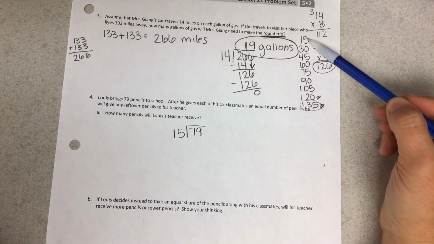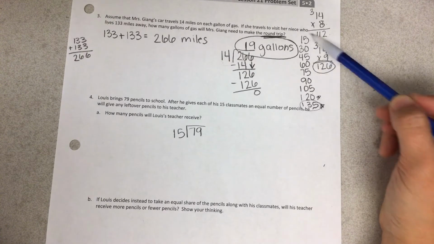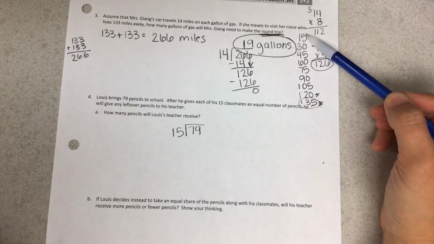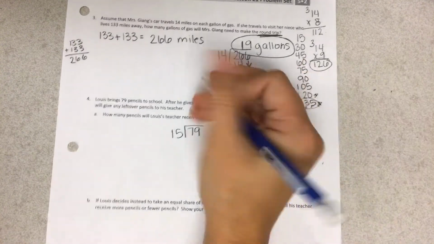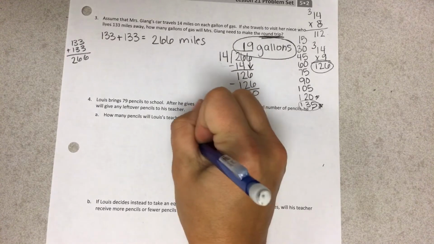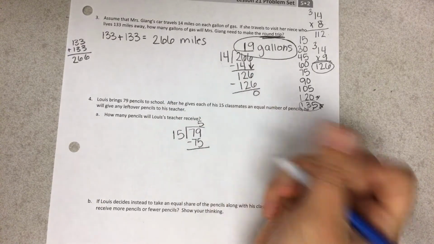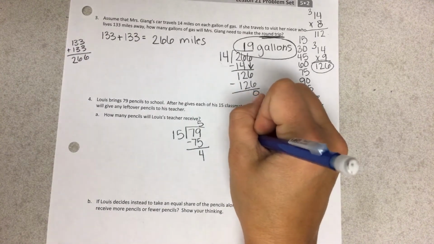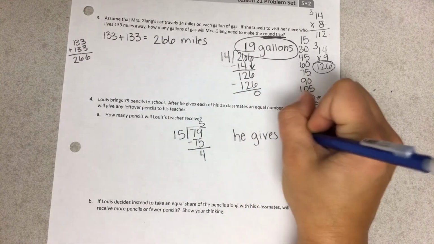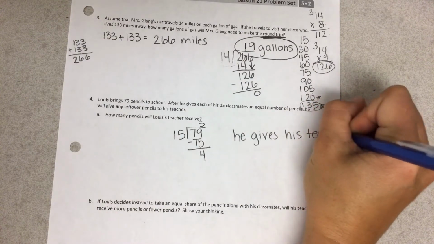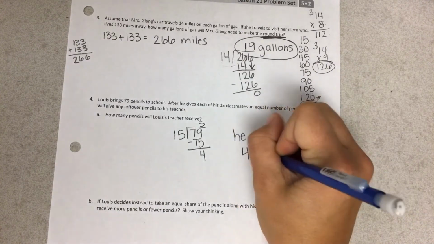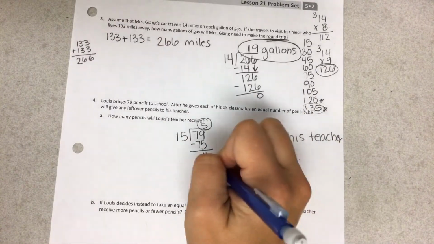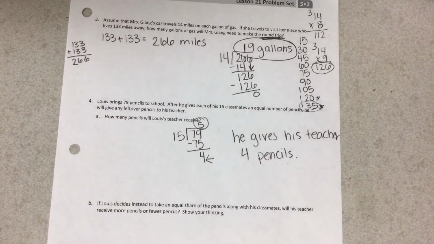So I'm going to take a look and I don't even have to multiply this out because it's 15. 75 is the closest. So I've got 1, 2, 3, 4, 5. So I'm going to do 79 minus 75 because 5 times 15 is 75. I'm going to get 4 left over. So he gives his teacher 4 pencils because each of his friends get those 5. This is how many is left over, and that's what he gives to his teacher.